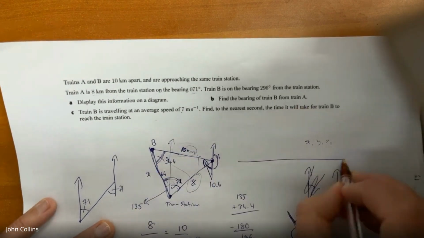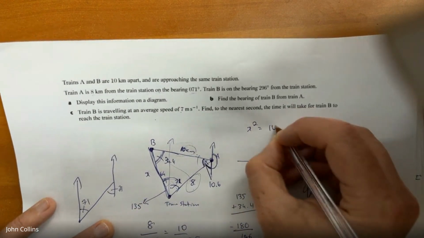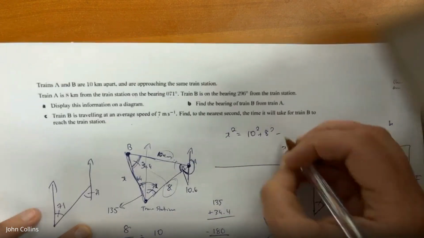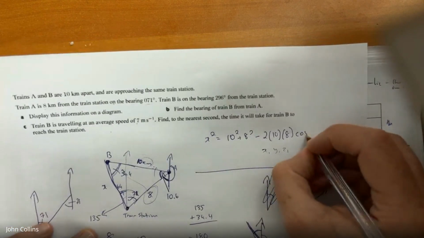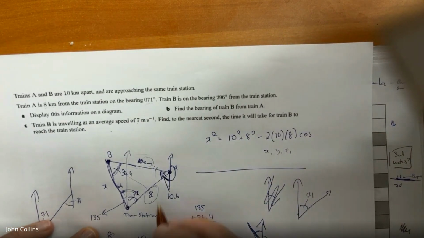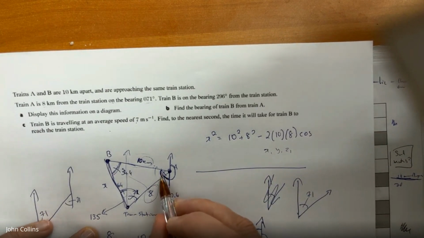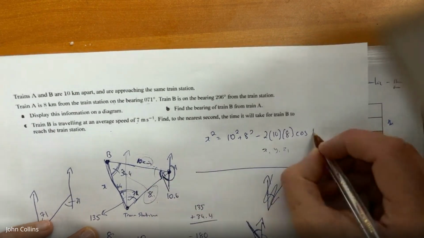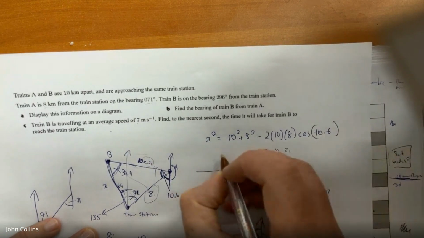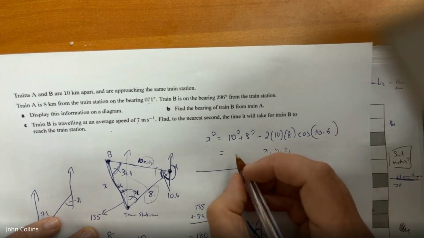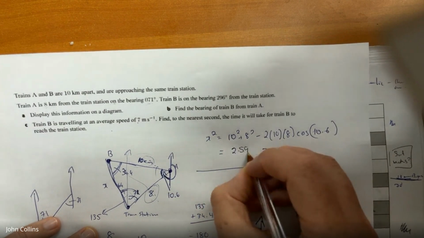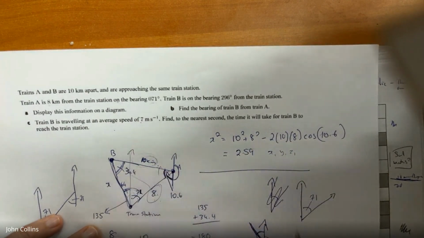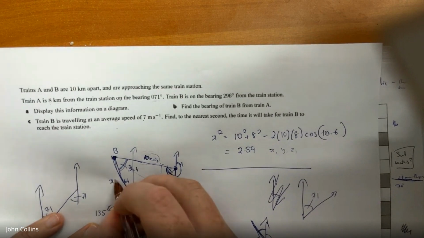Cosine rule from the formula booklet. x squared is the opposite two sides squared minus twice the opposite two sides, cosine, which angle? This one over here, the angle in between these two sides, 10.6. Type it all into the calculator, square root it, and you get 2.59.